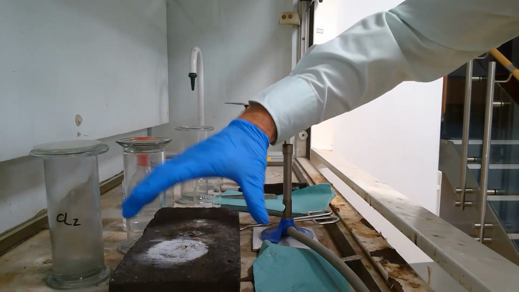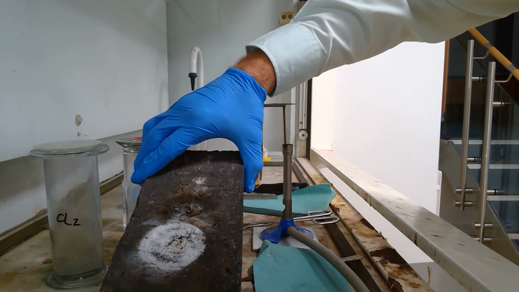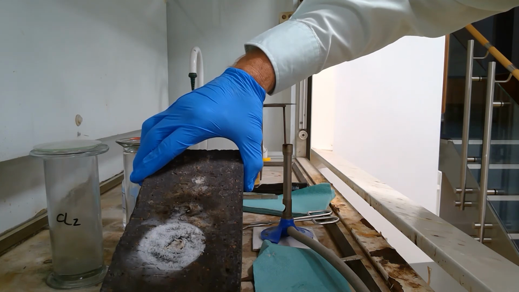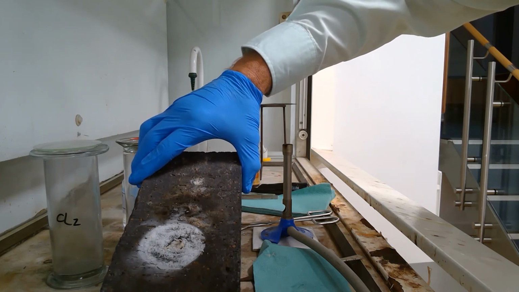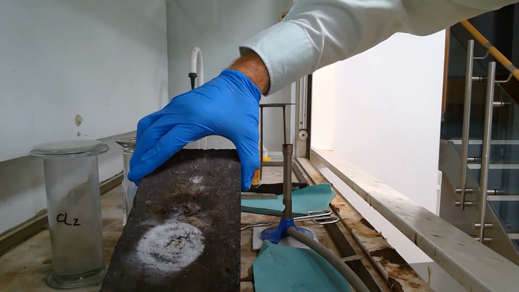However, there's a little bit of residual white material in the center, which is probably sodium oxide from the first reaction of the sodium with the air, and therefore on this occasion I'm not going to taste it.